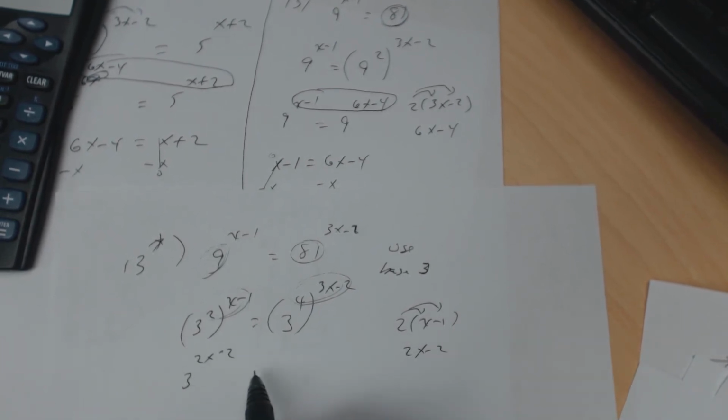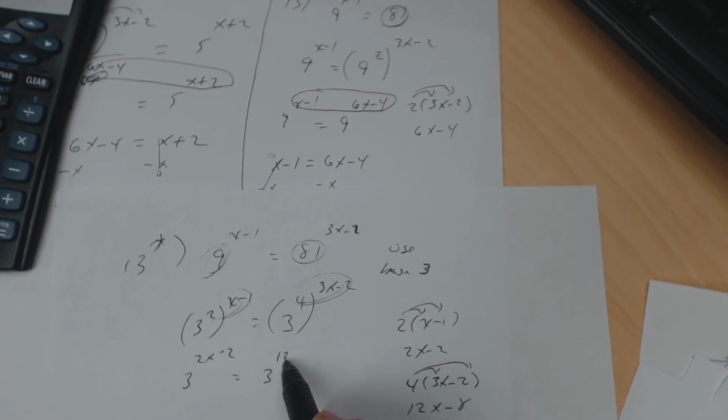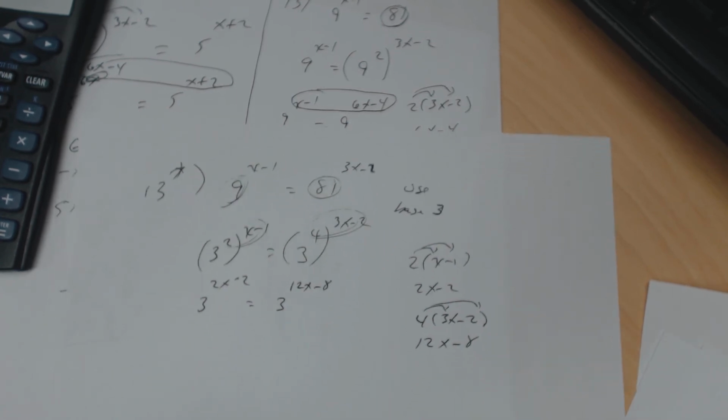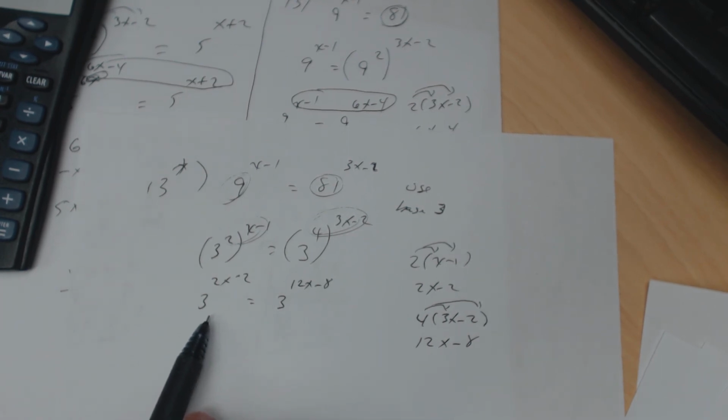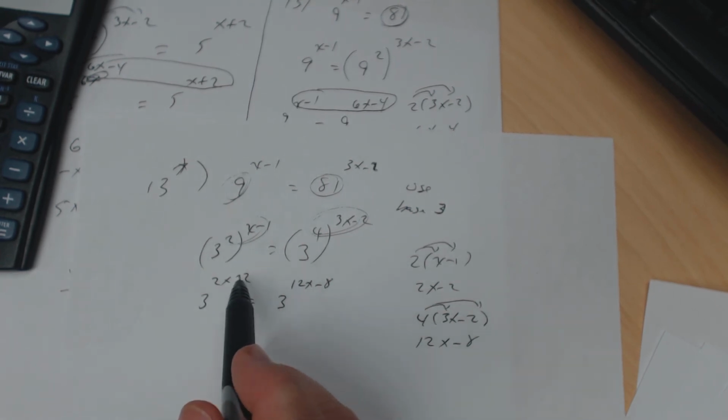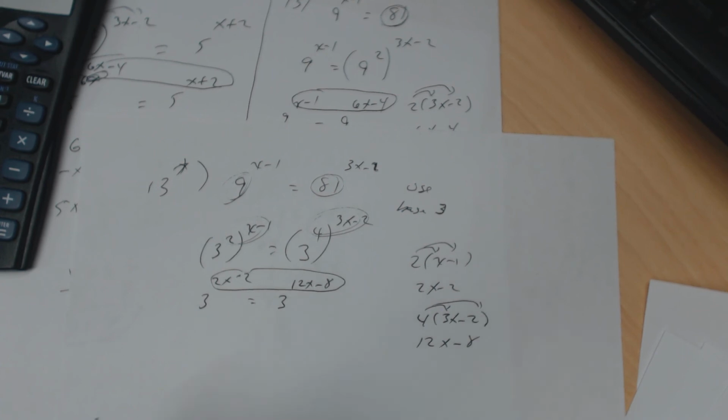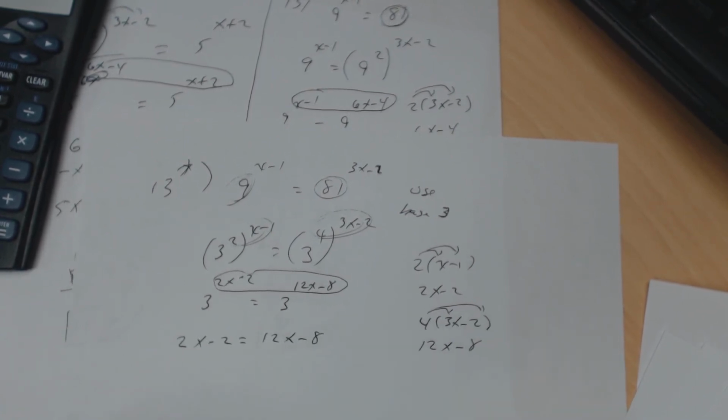So this becomes 3 to the 2x minus 2. My base is 3. Equal, and this is going to be 3 to some power, so we've got to figure out what that exponent is. So that's 4 times 3x minus 2. And then distribute, I get 12x minus 8. So 3 to the 12x minus 8 power. And now can I use the one-to-one property? And the answer is yes. Why? Because the bases are the same. So since the bases are the same, I can now say that these exponents must be equal to each other.